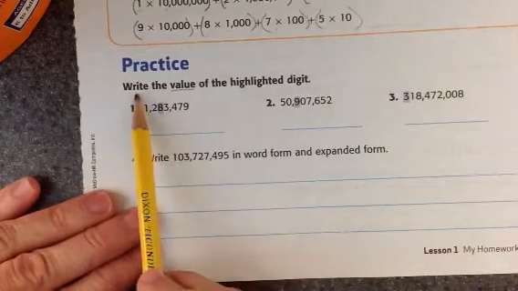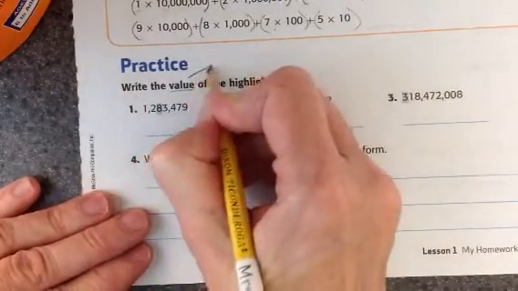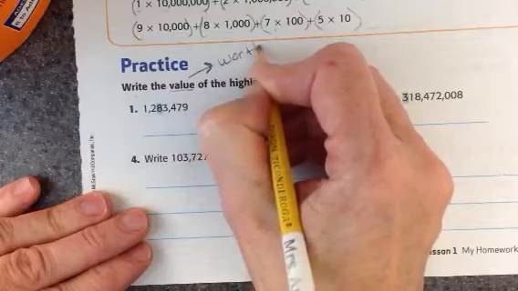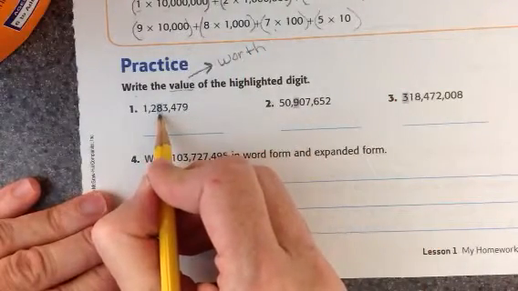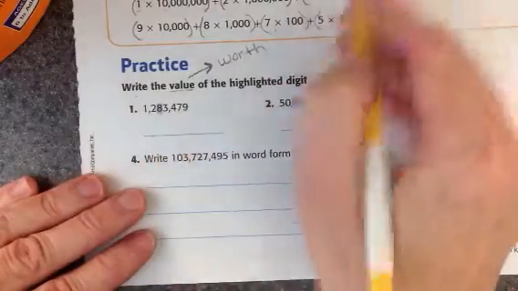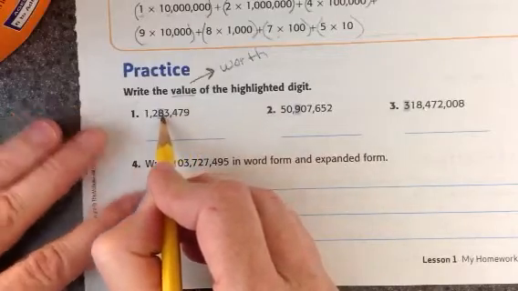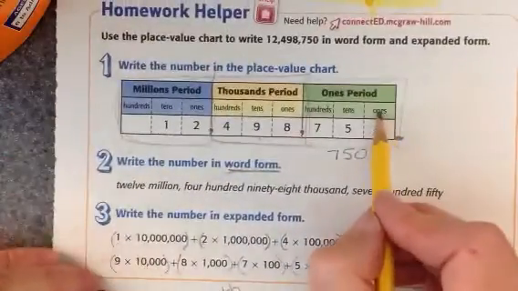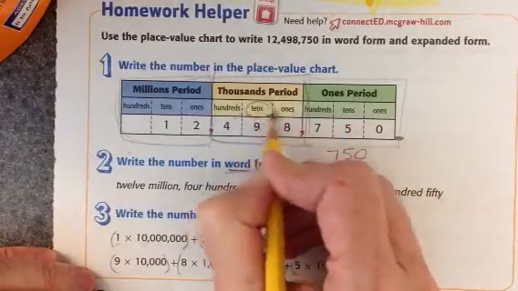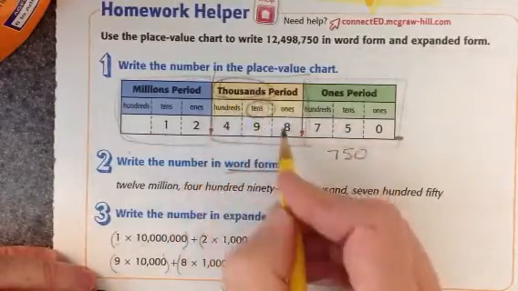Right here, it says write the value of the highlighted digit. Now value means how much is it worth? So right here I have an 8 and I want to know what that 8 is worth. Well, I have to use my place value chart. I could count backwards 1, 2, 3, 4, 5 and then go up here and count backwards 1, 2, 3, 4, 5 and I can see which place it is. The 8 is in the 10,000s place.